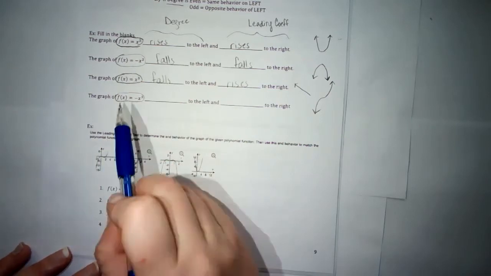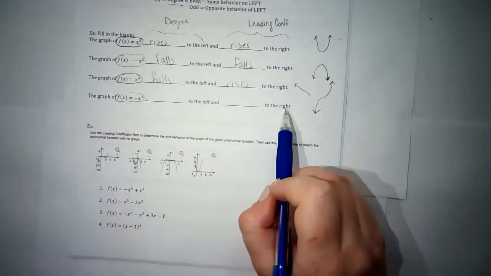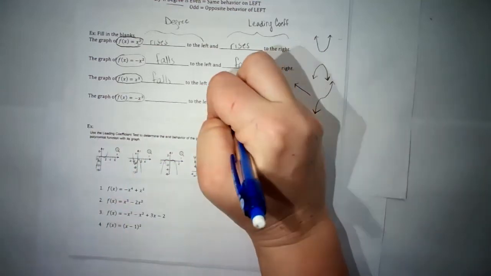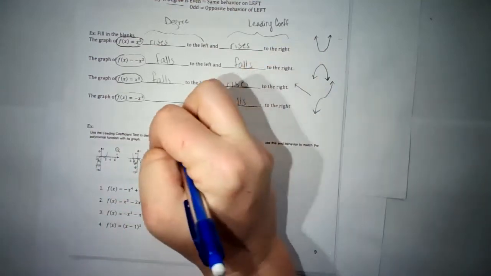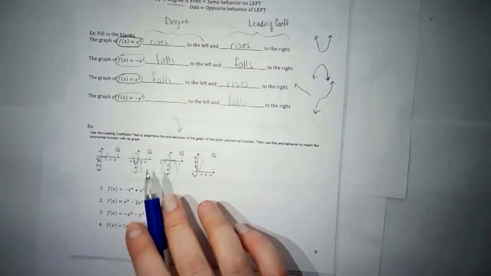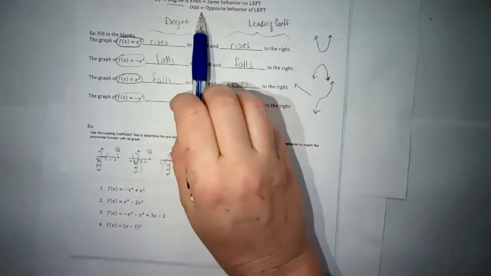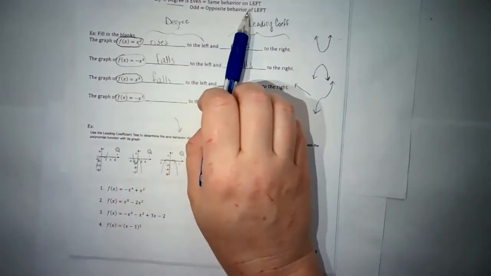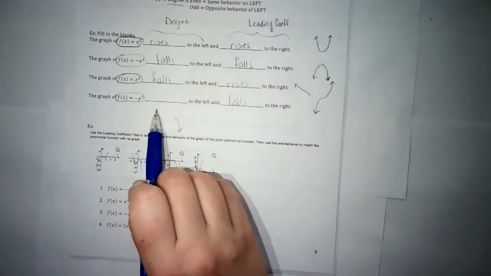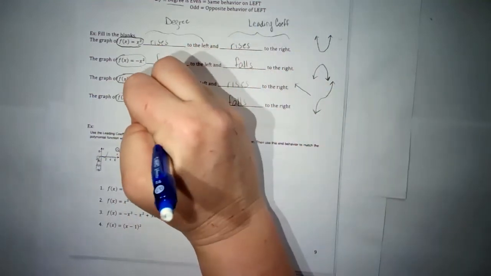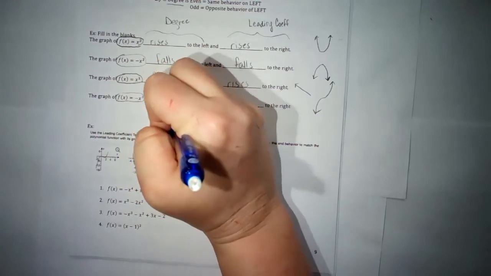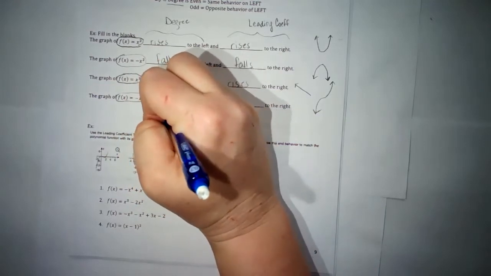Okay, let's try the last one of these here. Negative x cubed. Okay, so my leading coefficient is negative, which means what happens to the right? Falls. Okay, so I'm going to come over here and I'm going to say he falls to the right. I just drew him down here. Okay, then my degree is odd, which means opposite behavior on the left. So what's happening on the left? He's going to rise. And he's going to end up looking like that.